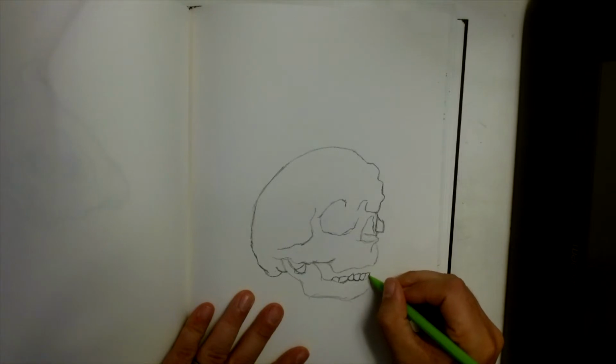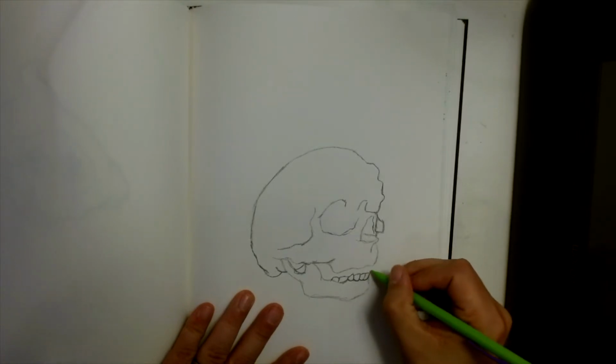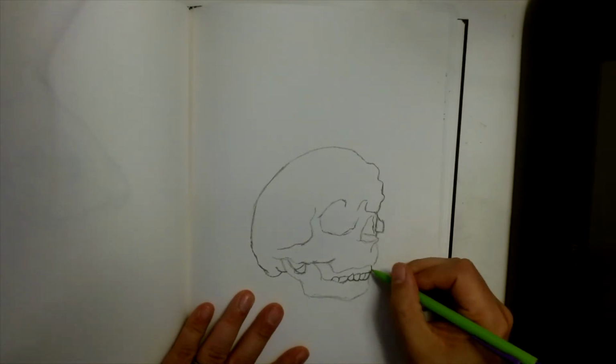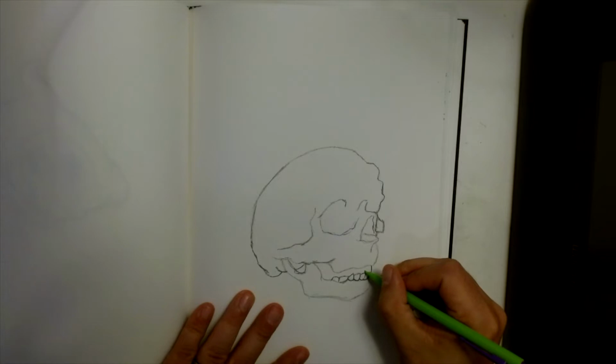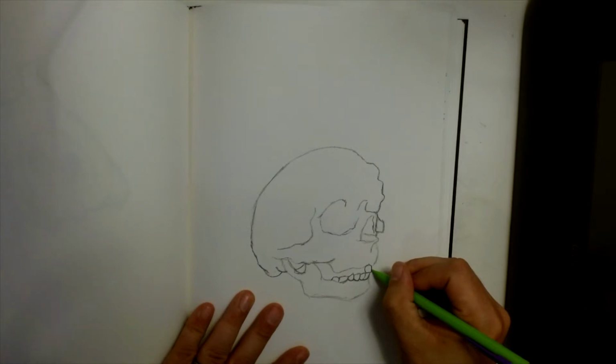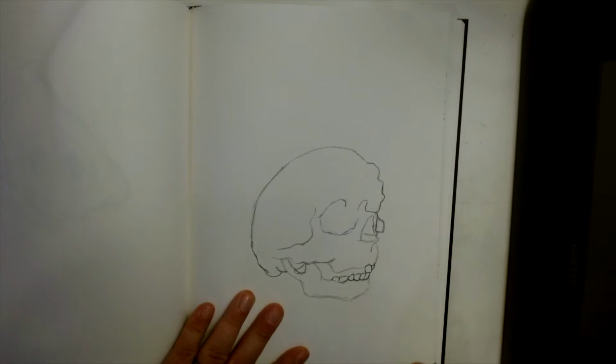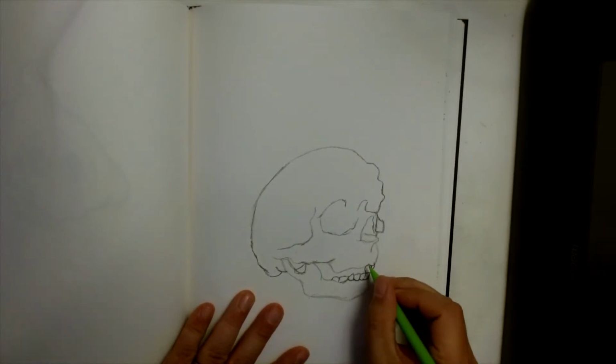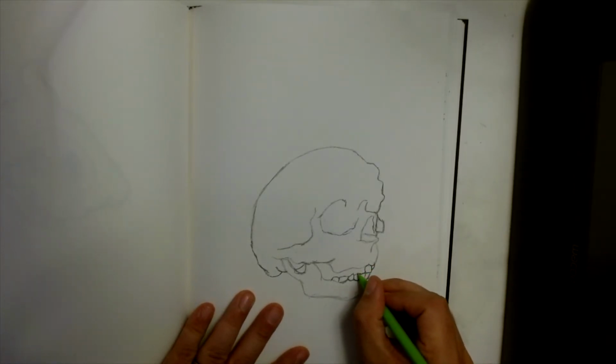We're only going to take that out so far before we meet the top section of teeth. And then we'll have a little bit of a tooth right there for the turn. Okay, I'm going to take this out.